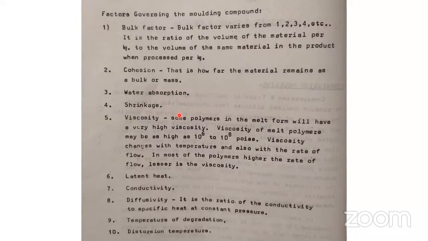Now, bulk factor. I told you bulk factor is very important. Bulk factor varies from 1, 2, 3, 4, etc. It is the ratio of the volume of the material per kg to the volume of the same material in the product when processed per kg. Therefore, powder divided by the weight of the article. Very simple thing. What is a bulk factor? Bulk factor is nothing but the powder you are using to make the article, and that article's weight is divided into that powder. Therefore, powder weight divided by the article weight is called the bulk factor.